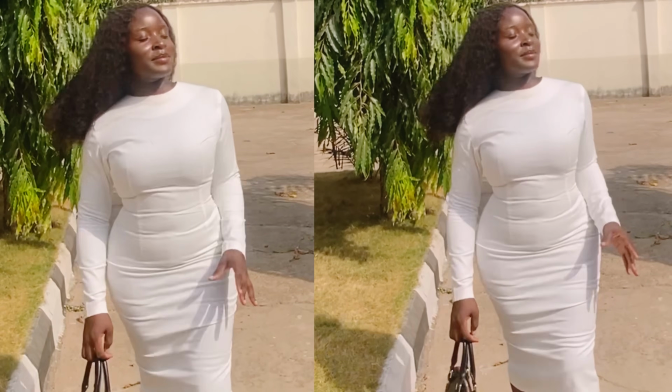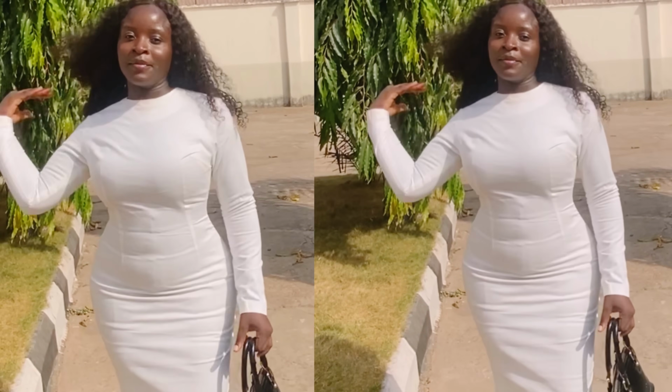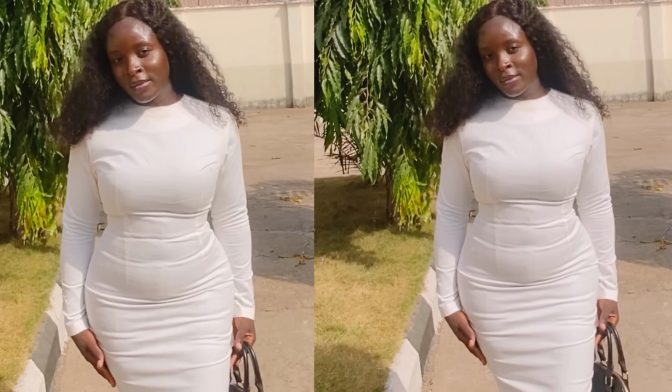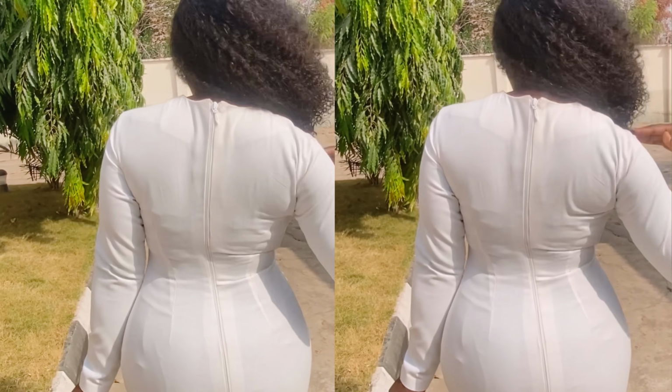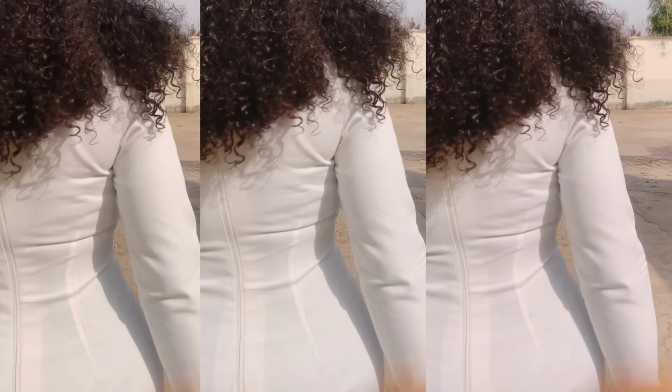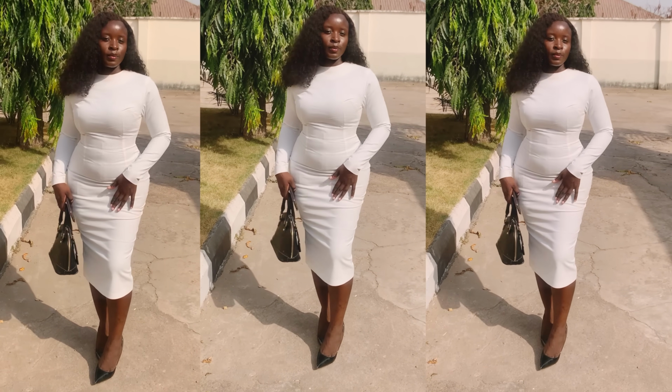My name is Abiola, and in today's tutorial we'll be taking the pattern drafting and sewing of the basic bodice. I would also show you how to take measurements needed to make a basic bodice.